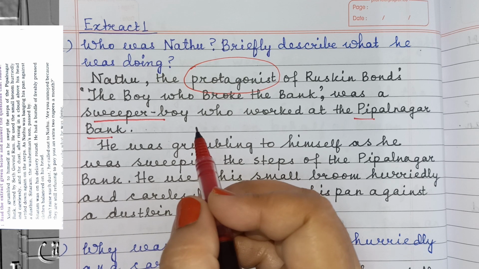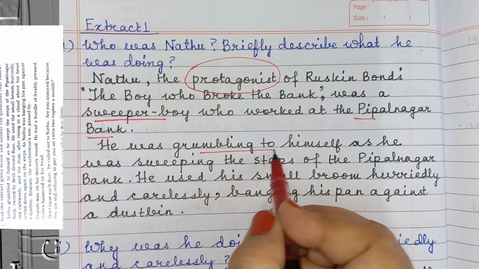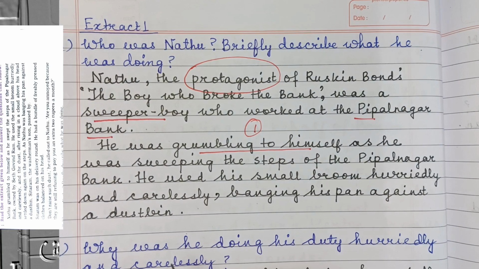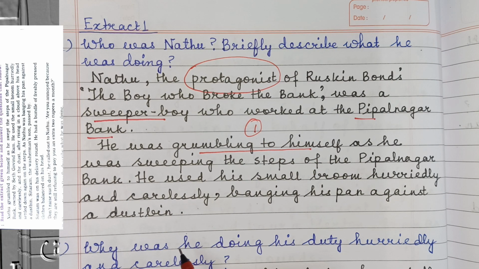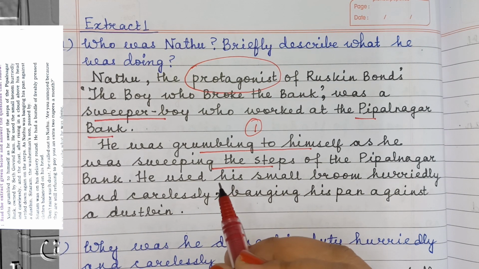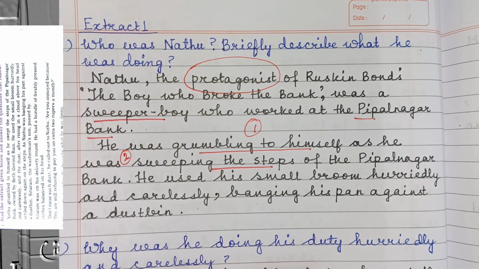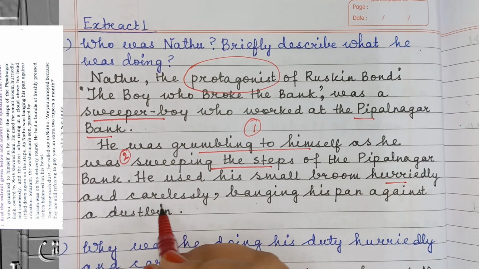Now, briefly describe what he was doing. Nathu क्या कर रहा था? He was grumbling to himself. Number 1. As he was sweeping the steps of the People's Nagar Bank, वो जो steps है, जो stairs है, उसे sweep कर रहा था. He was sweeping that with his small broom. He used his small broom hurriedly and carelessly.